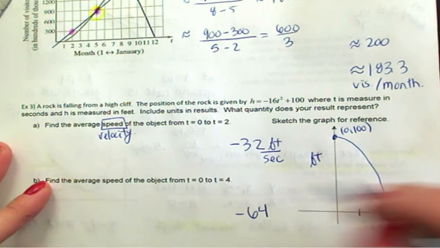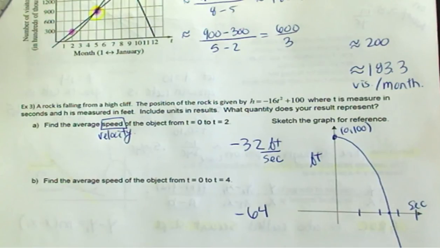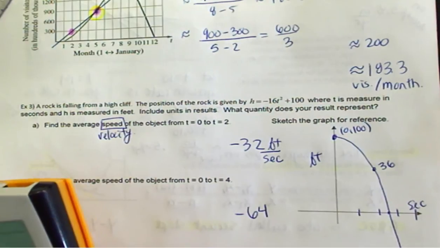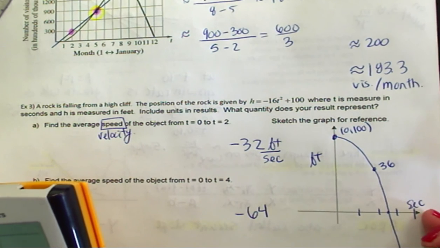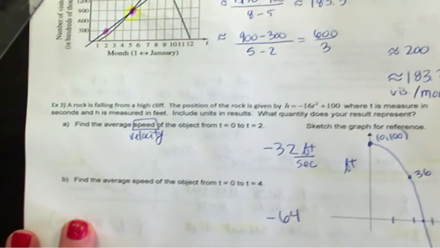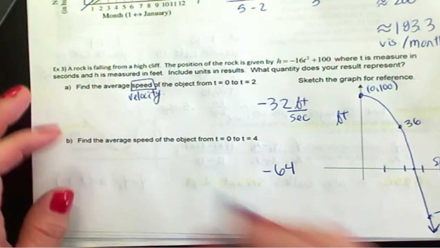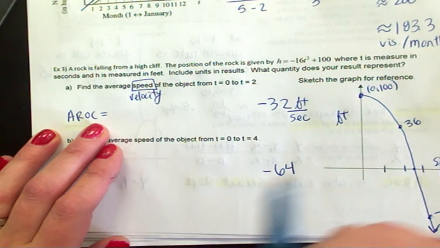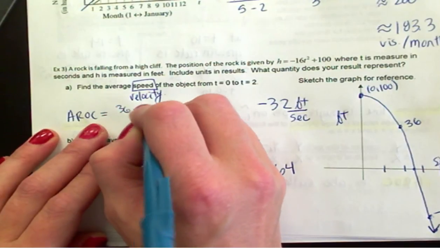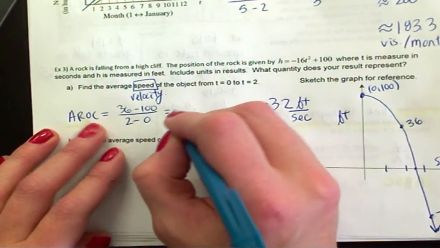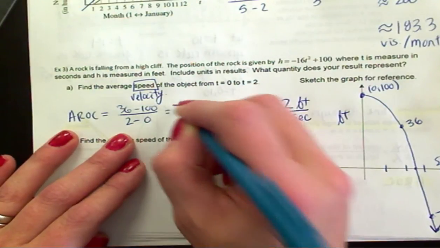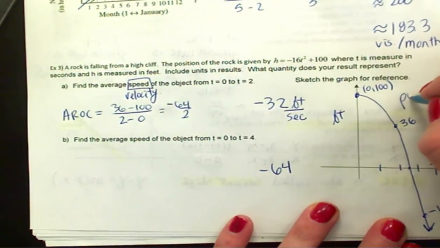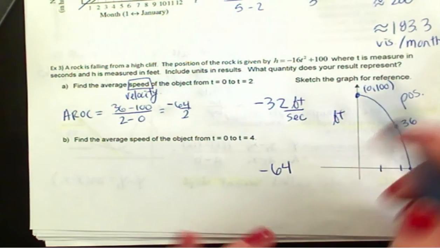Okay, so we're going to do our 2 points. 2 is at 36. 4 is at negative 156. So I just labeled my points here. The average rate of change equals 36 minus 100 over 2 minus 0, which is negative 64 over 2. Notice that the slope of a position graph is velocity.